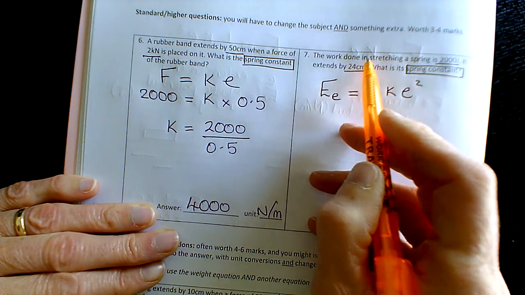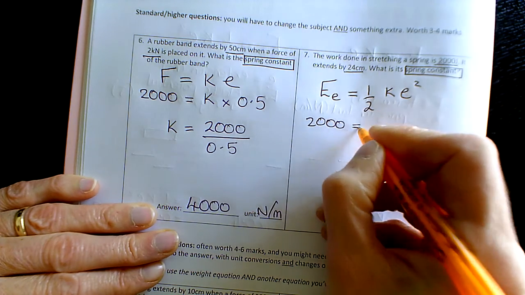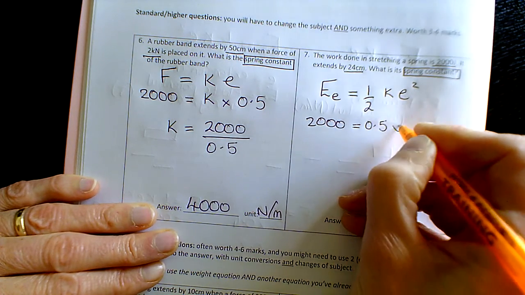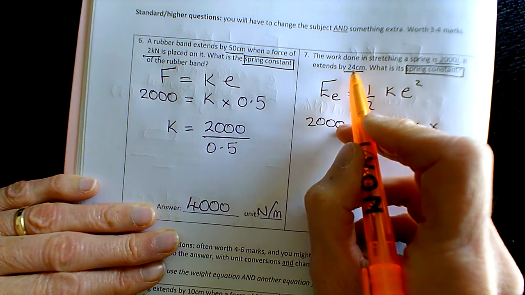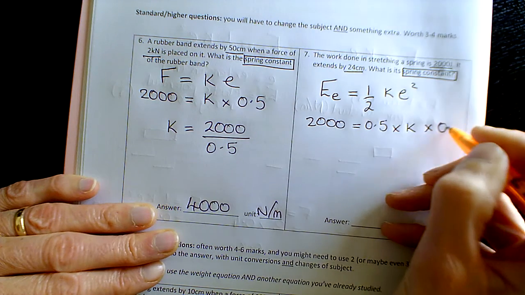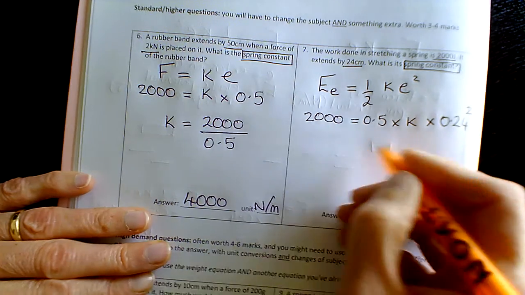So elastic potential energy is the same as work done, so that is 2000. So you write 2000 equals 0.5 times the spring constant that you don't know, multiplied by the extension squared. Don't forget to convert it into metres and don't forget to square it.